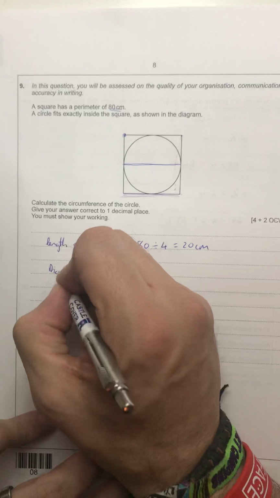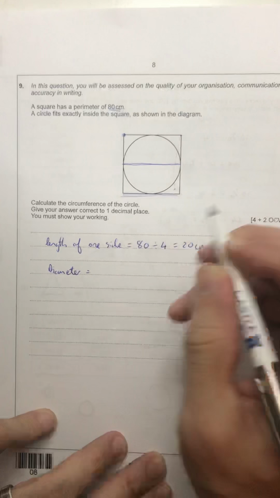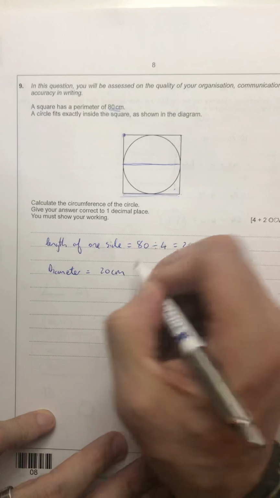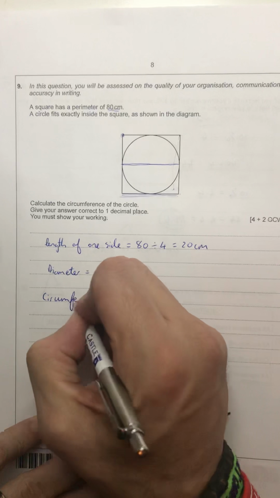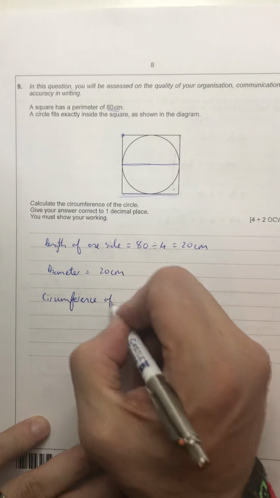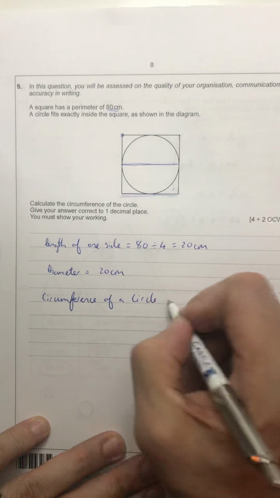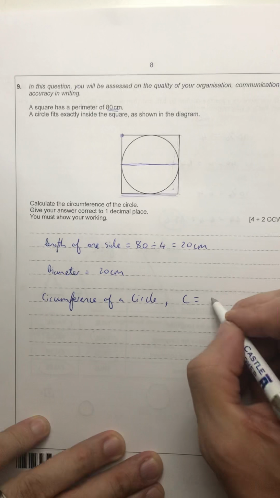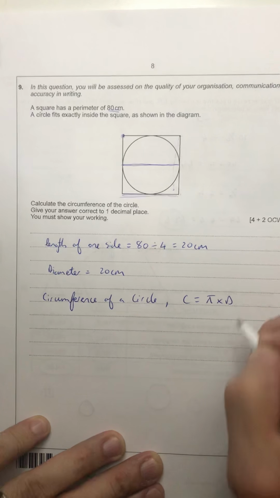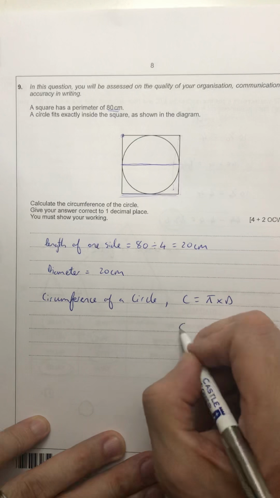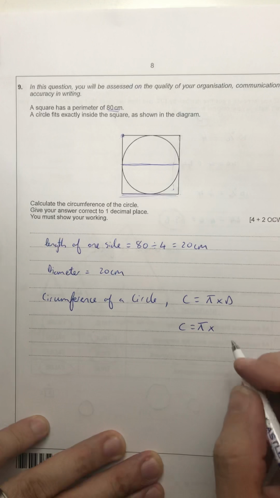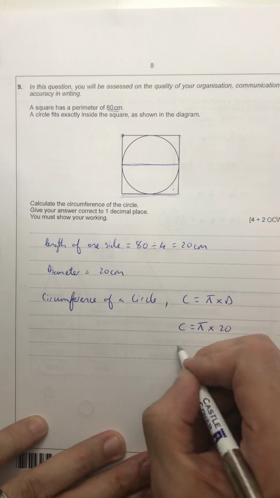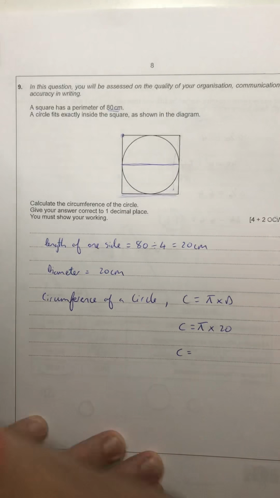So the diameter is also equal to 20 centimetres. So the circumference of a circle, C, is equal to the formula pi times d, where d stands for diameter. So the circumference is going to be equal to pi, which is the number on your calculator, and d is 20. So I just need to plug that into my calculator.